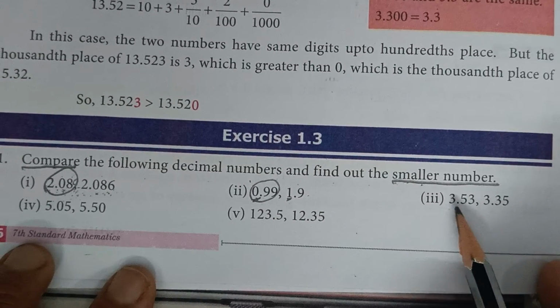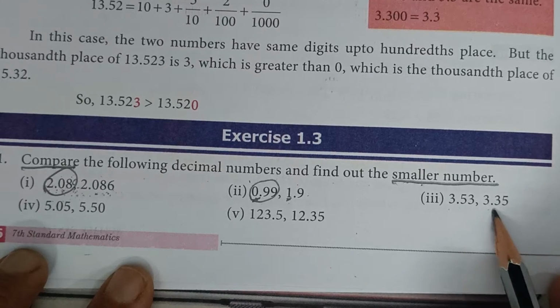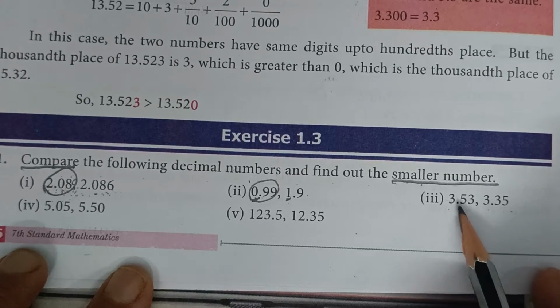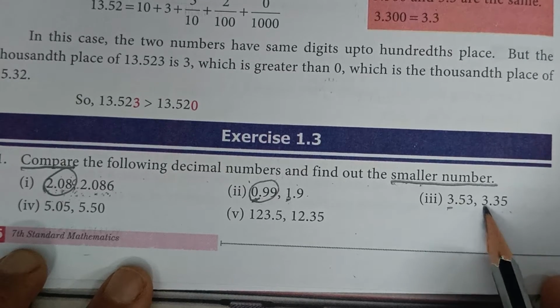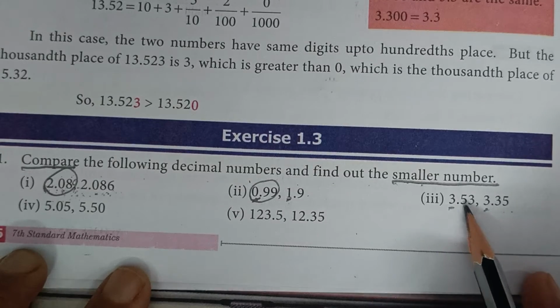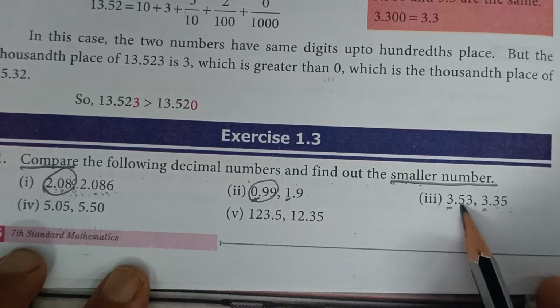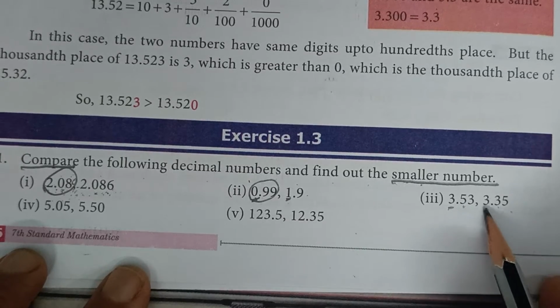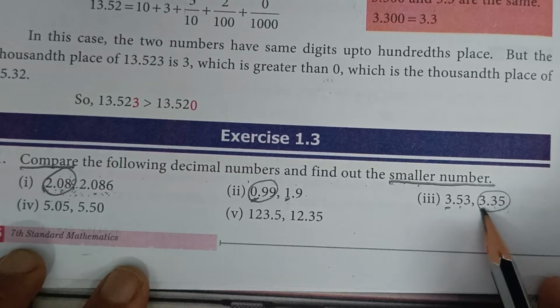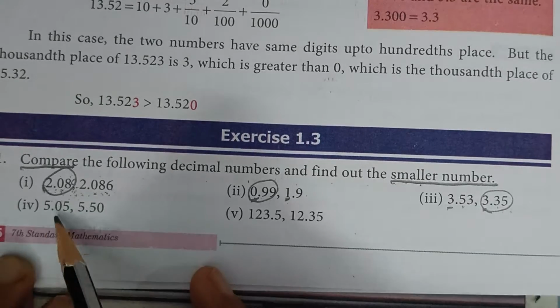Next one. 3.53, 3.35. So compare the whole numbers. 3, 3. They are equal. Tenth place: 5 tenths, 3 tenths. Which is smaller? 3 tenths is smaller. So 3.35 is smaller. Shall we move on to the next one?